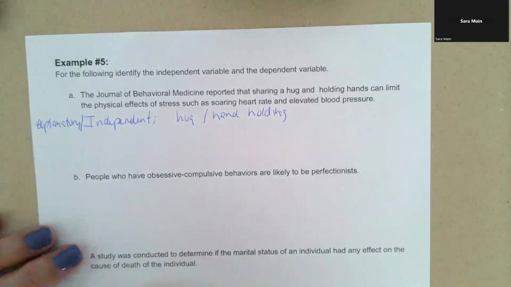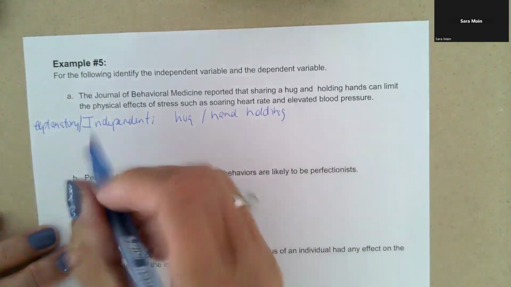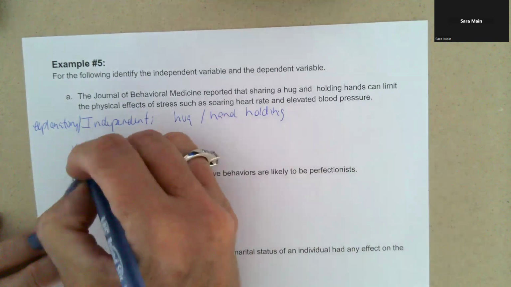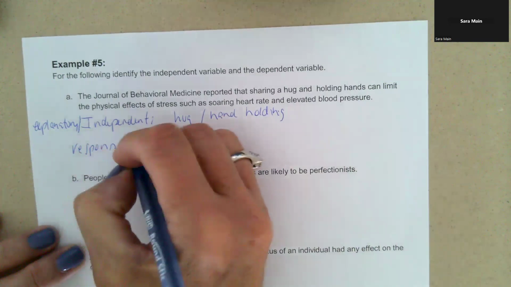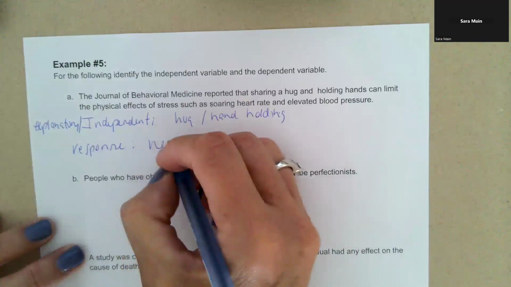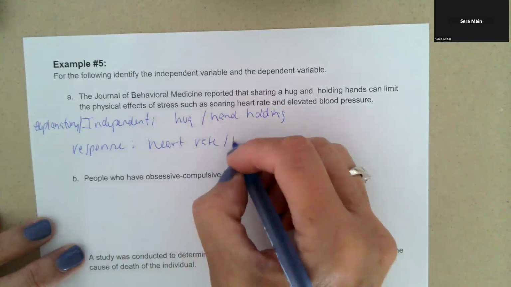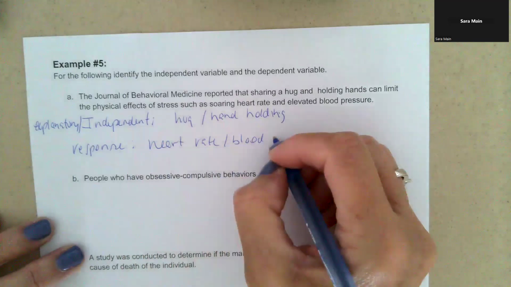So either they did hug and hand hold or they didn't, right? And then the response variable would be the heart rate and blood pressure.